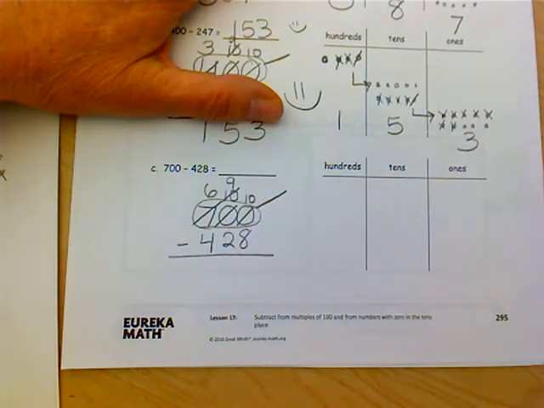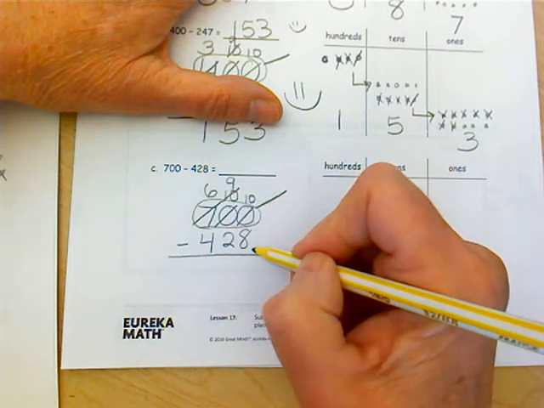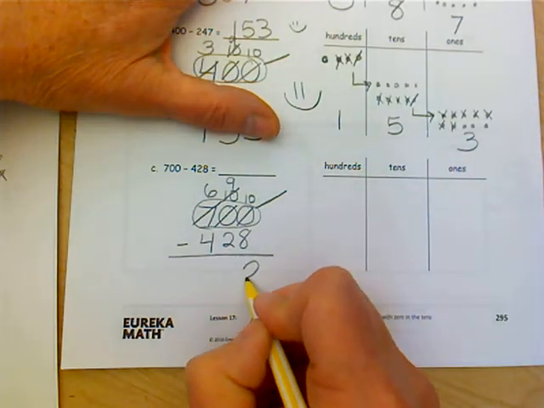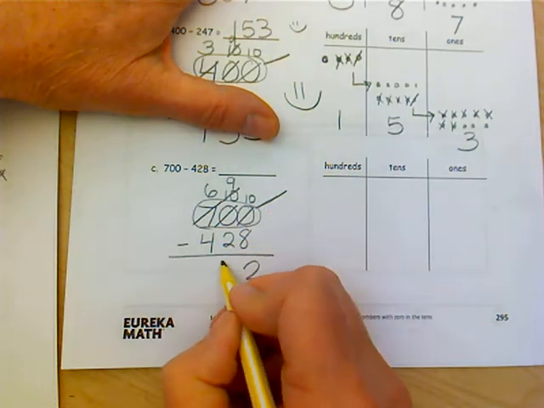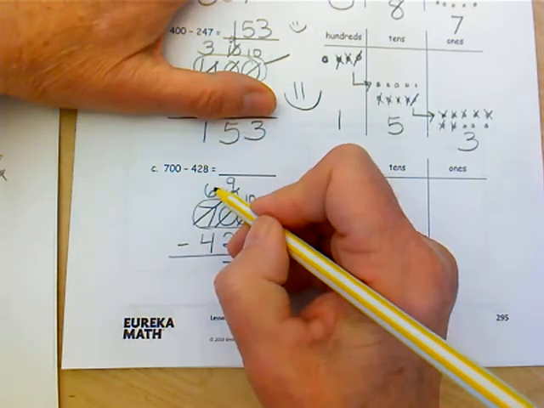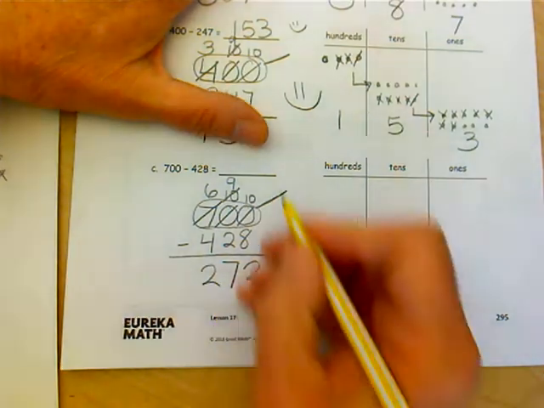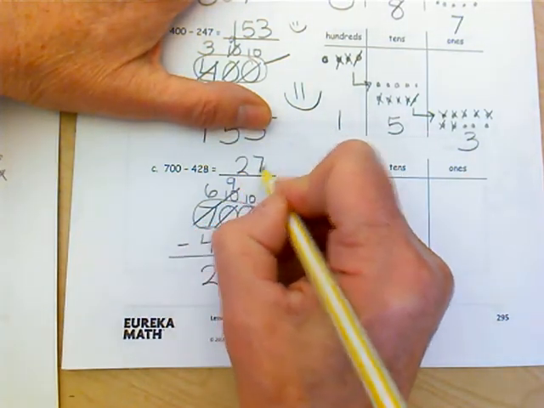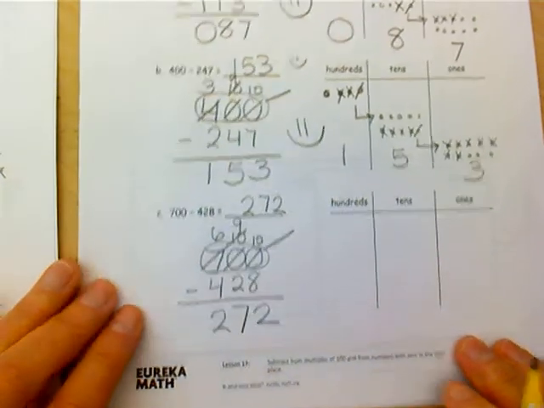So I think now I'm in a good position where I can subtract all the way across. 10 ones take away 8 ones is 2 ones. 9 tens take away 2 tens is 7 tens. And 6 hundredths take away 4 hundredths is 2 hundredths. If you came up with 272, congratulations, you are doing a fantastic job.